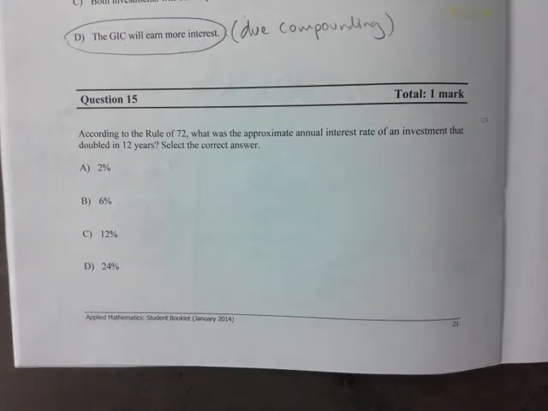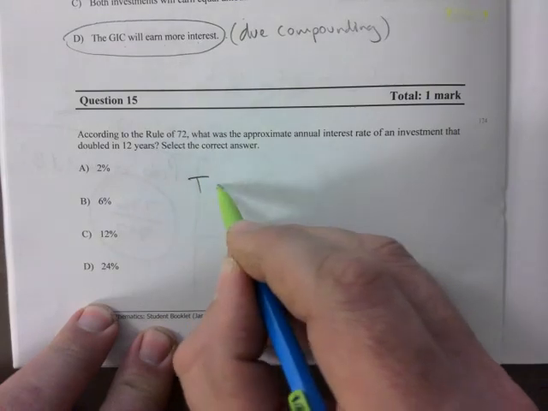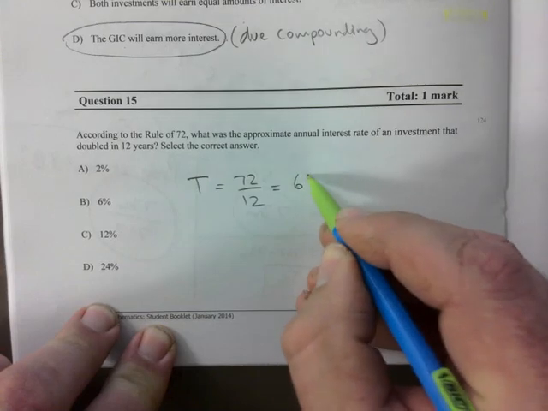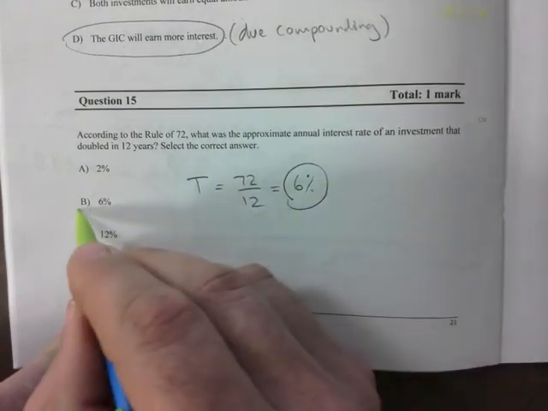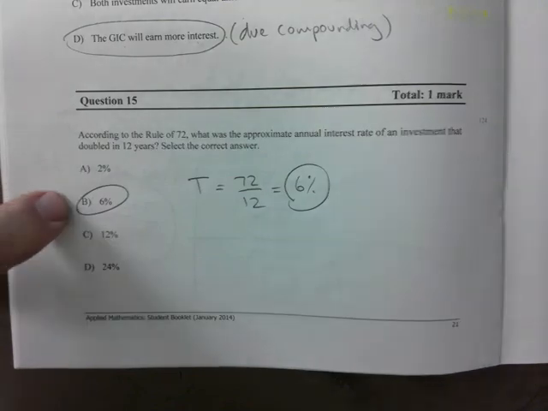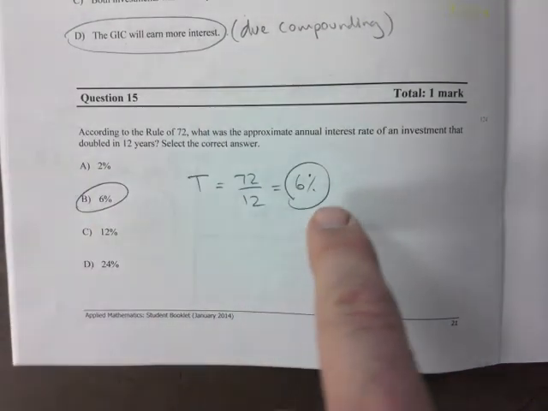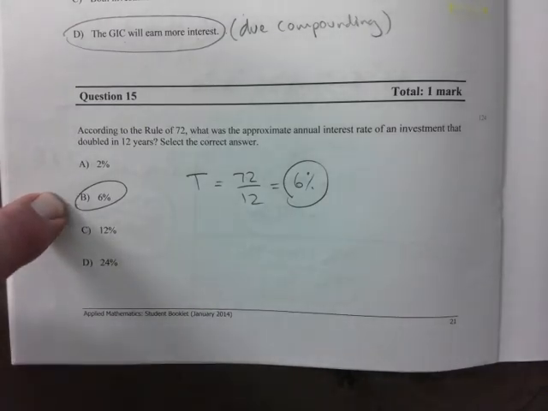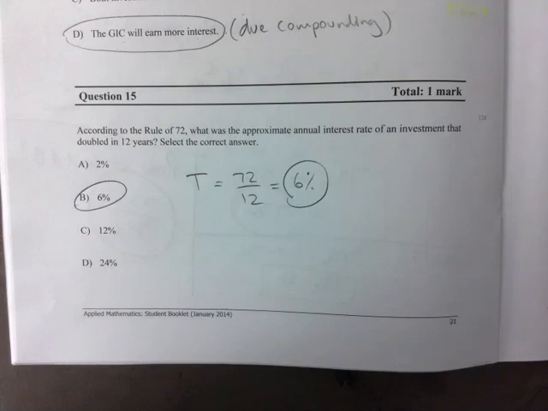According to the rule of 72, what is the approximate interest rate for an investment to be doubled in 12 years? So all you have to do is 72 divided by 12 to get the interest rate, and that'd be 6%. So 6 it is. Make sure you circle the right answer though. Even if you do the work on the side, you have to circle the right answer to get the mark, so don't forget that.